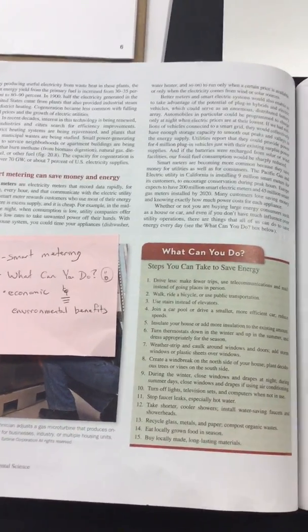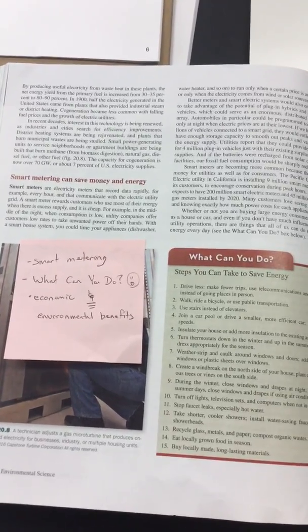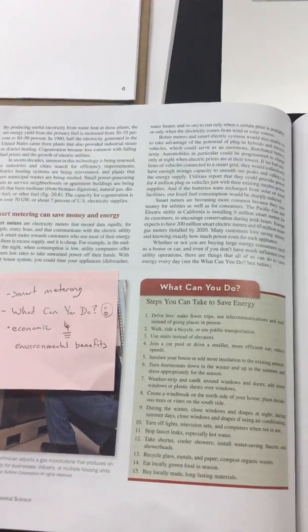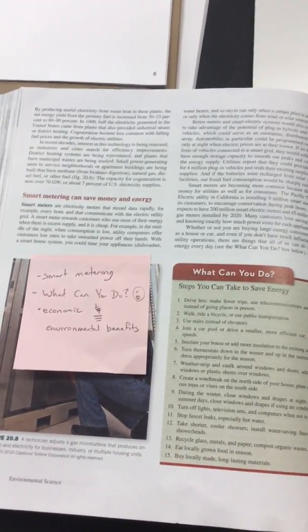Smart metering is another thing that some utility companies are getting behind. It's electrical meters, or units that record data, and they record it very quickly. So it's like every hour.